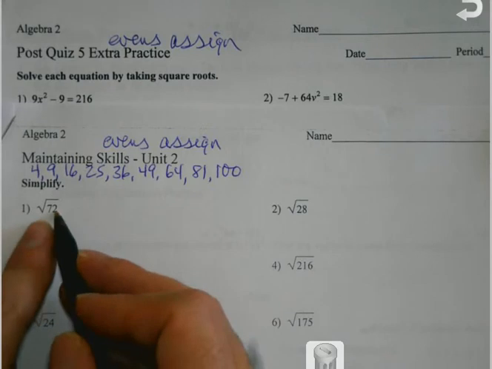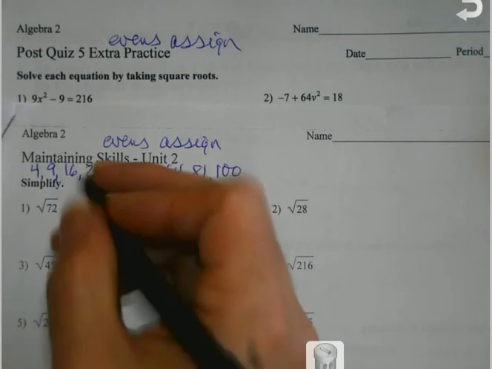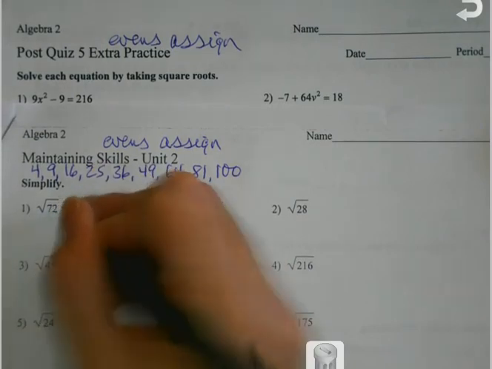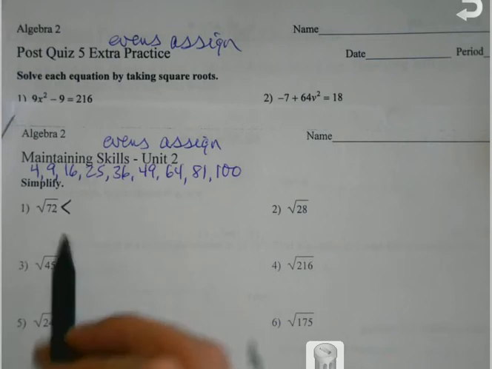Because that way you get a trigger in your brain of, oh yeah, now square root of 72. No decimals. I need two numbers. One of them has to be from this list, the bigger the better, that multiplies to 72.